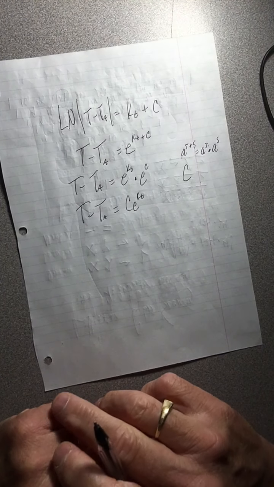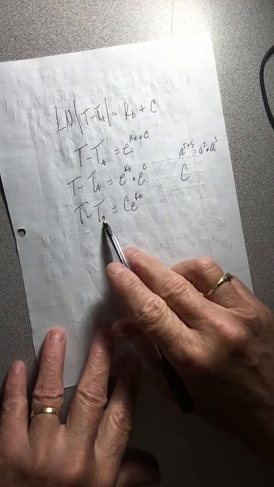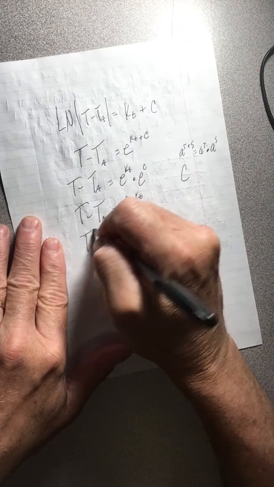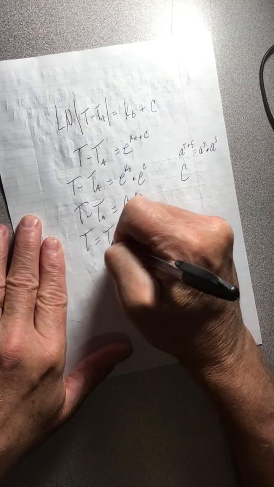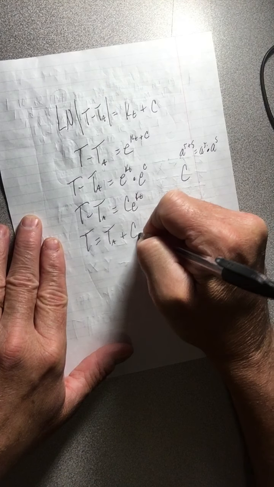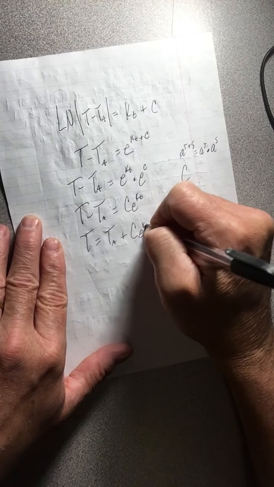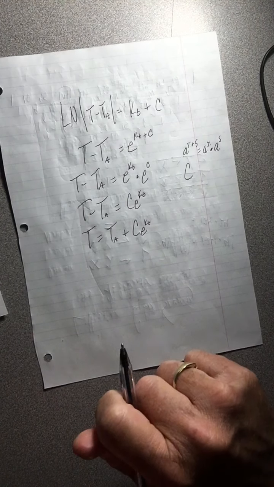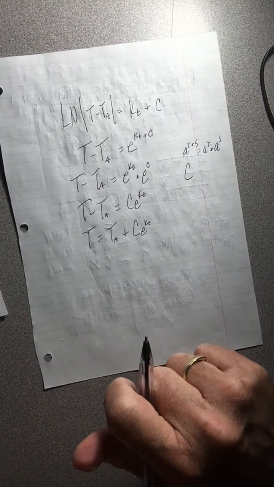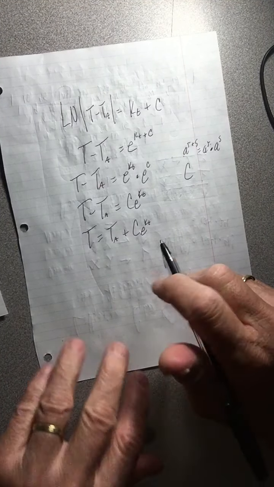Now what I'll do is add this over. So I have T is equal to the ambient temperature plus C times e to the kt. Now at time 0, the initial temperature is T sub 0, okay?